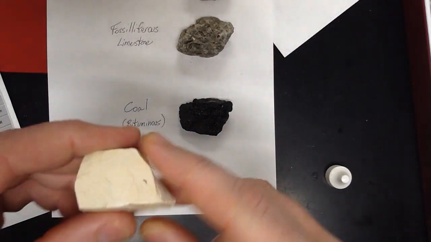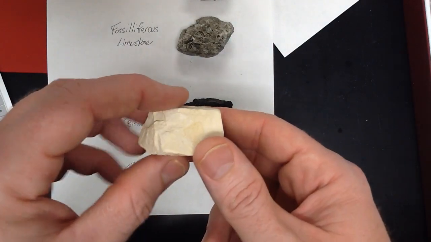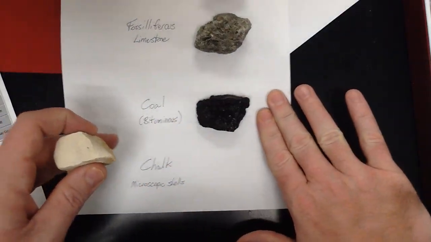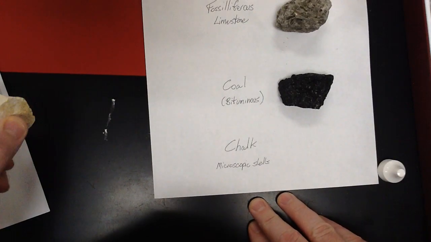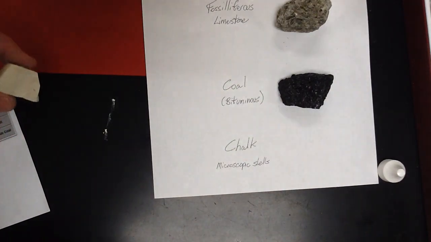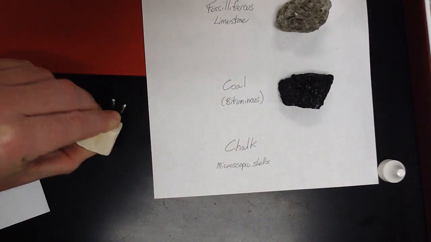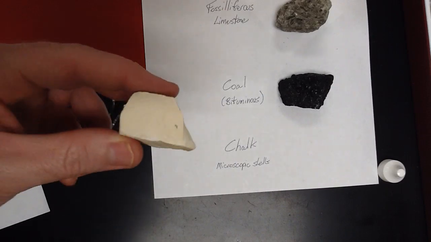Down here is chalk. The first thing I noticed when I picked this rock up is it's very light. It has a light color like chalk. I don't know if I should do this on the table, but let's go for it. I did a little bit. You can barely see it on the video. But if I drag this across, it's leaving a line, just like chalk would on a chalkboard. And so this is literally chalk.